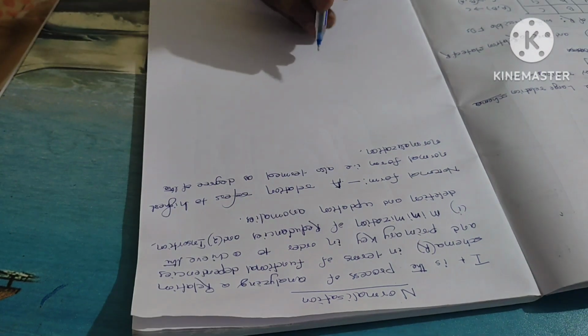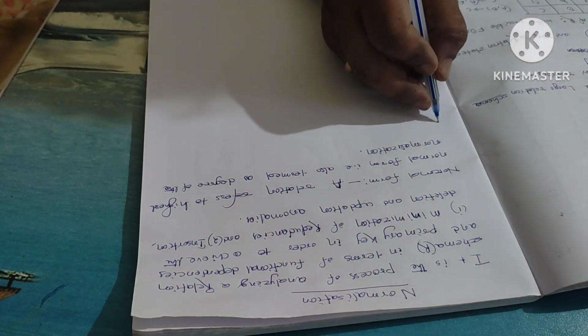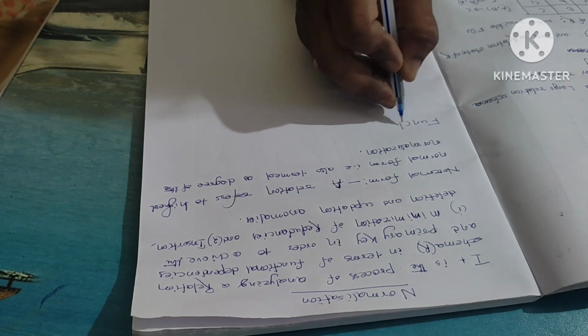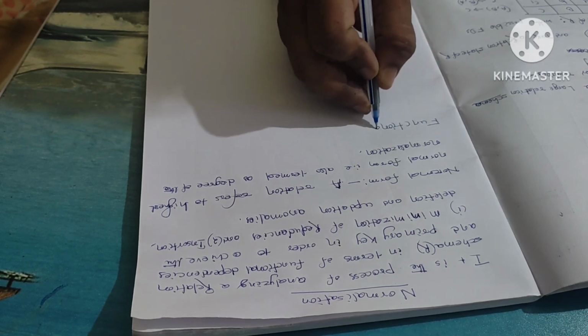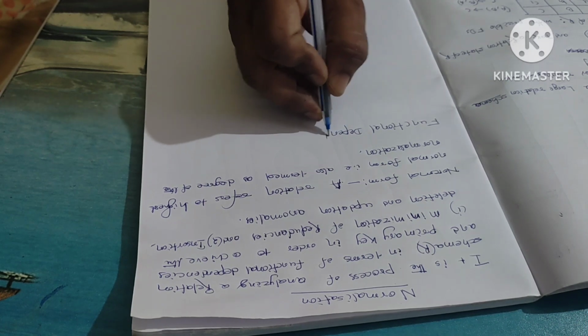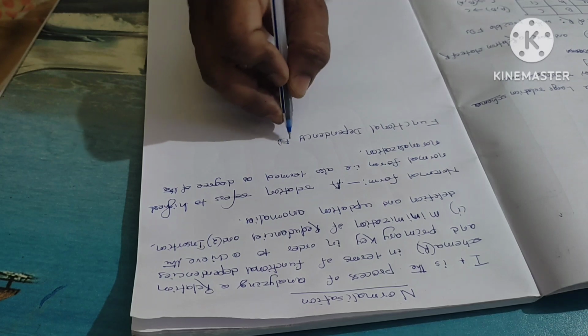Another fundamental concept we have to know is functional dependency. So what is that FD?